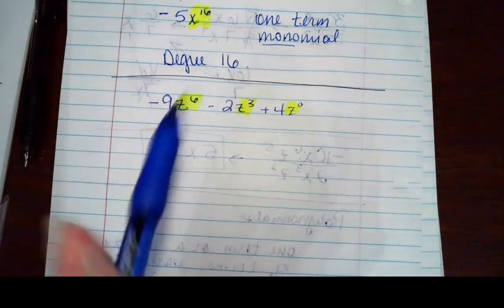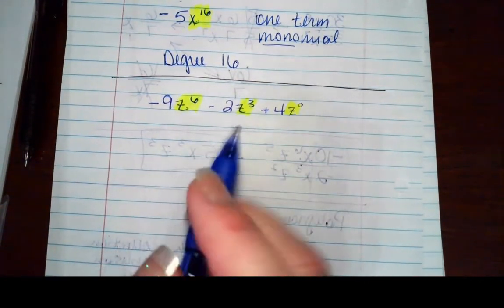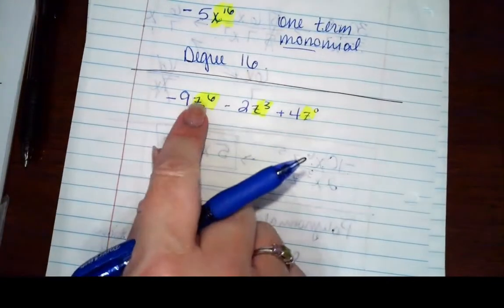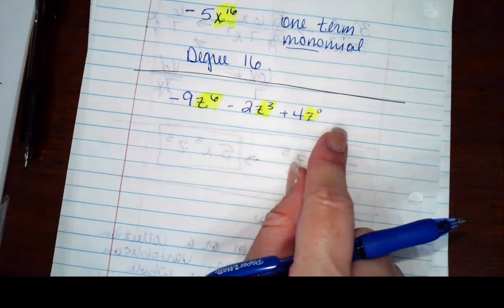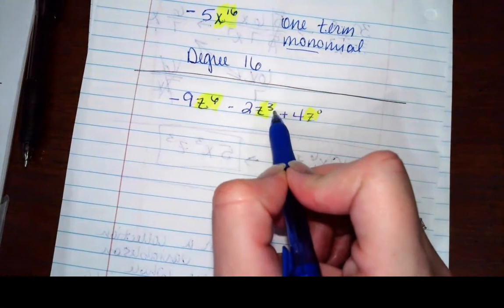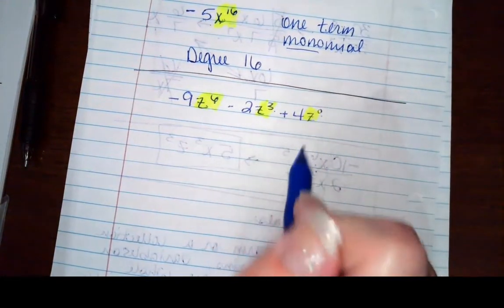So my question is, do I have variables in denominators? No. Do I have variables under radicals? No. And just in case you forgot, a radical looks like that. Okay? Do I have variables under radicals? No. So is this a positive counting number? Yes, it is. Is this a positive counting number? Yes, it is. Is this a positive counting number or 0? Yes, it is. So this is a polynomial.